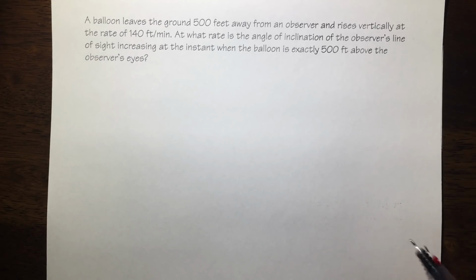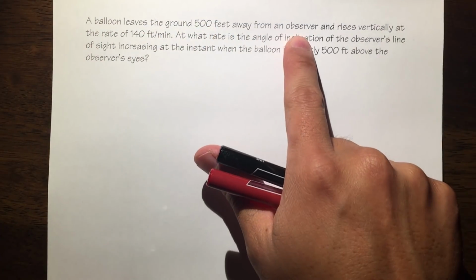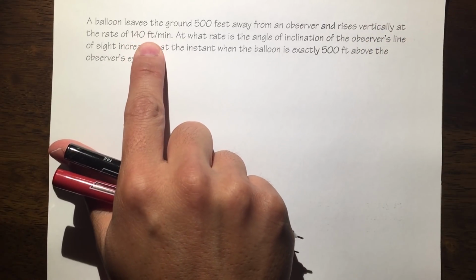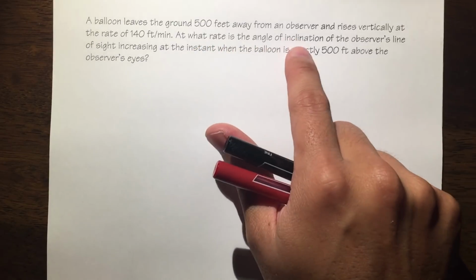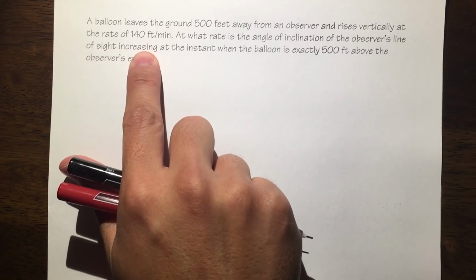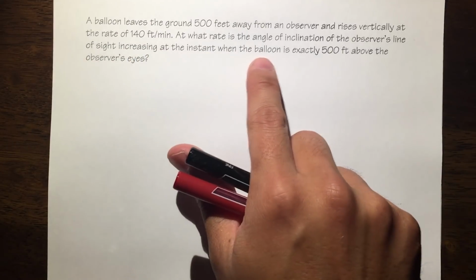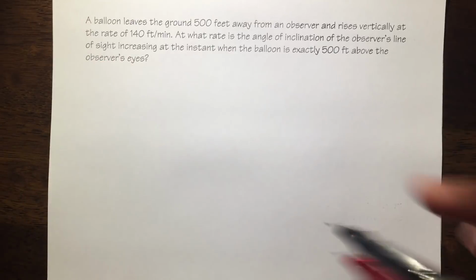Yay, another related rates question. Here we have a balloon that leaves the ground 500 feet away from an observer and goes up vertically at a rate of 140 feet per minute. We would like to know at what rate the angle of inclination of the observer's line of sight is increasing at the instant when the balloon is exactly 500 feet above the observer's eyes.